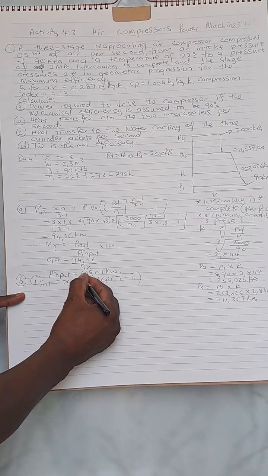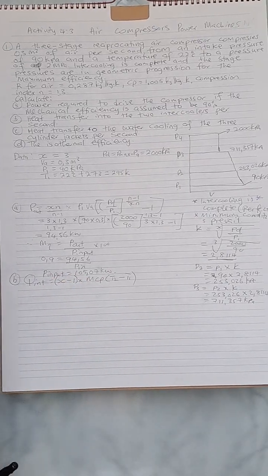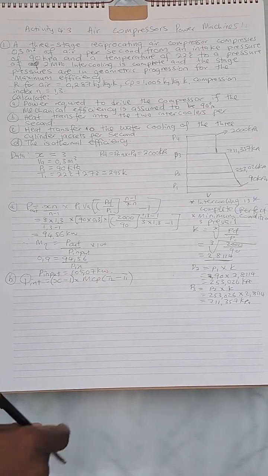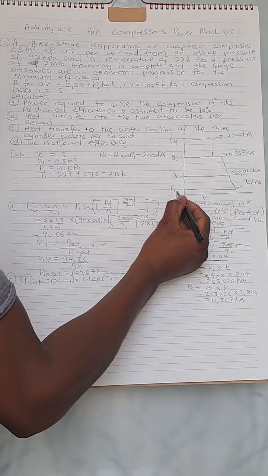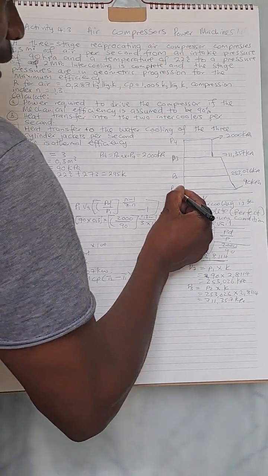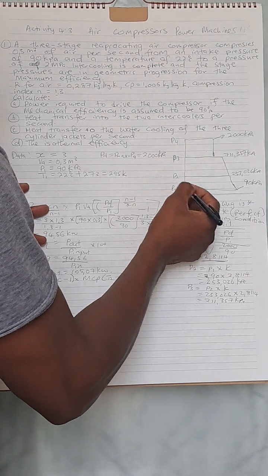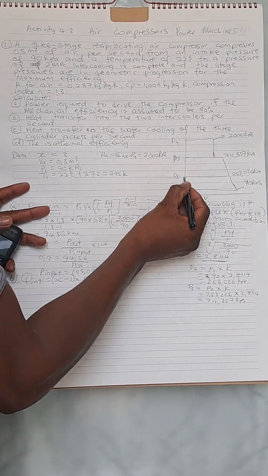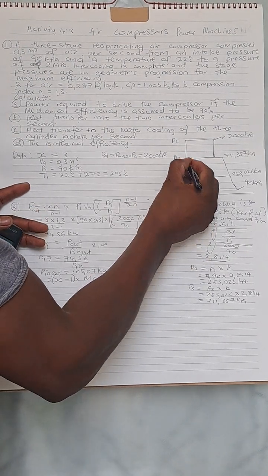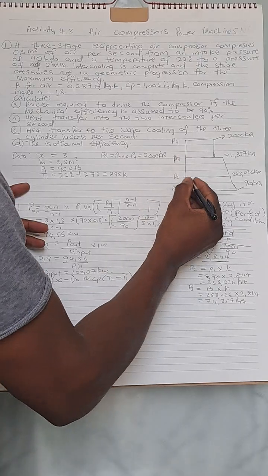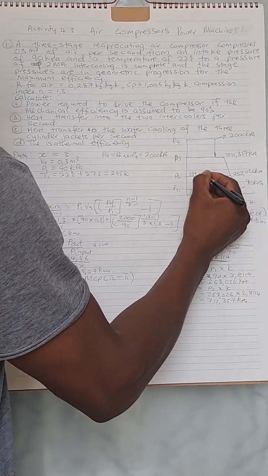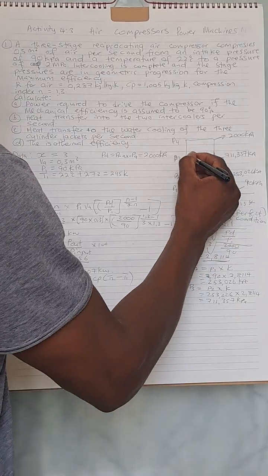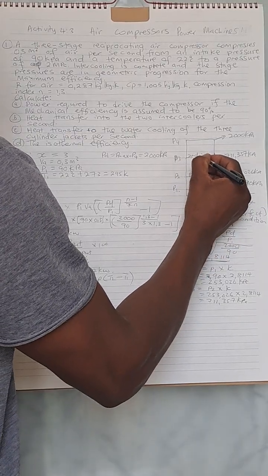So if X denotes the number of stages, in a simple way, you can simply remember that we have our P1, which is our intake pressure. The pressure that comes after our intake pressure becomes your pressure in the first intercooler and the pressure in the second intercooler.